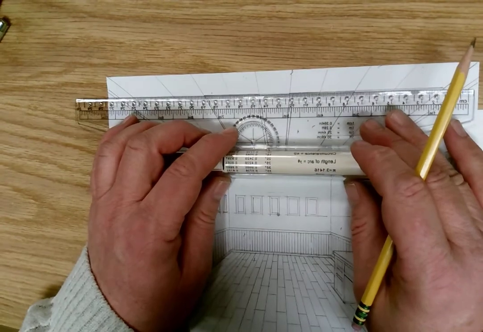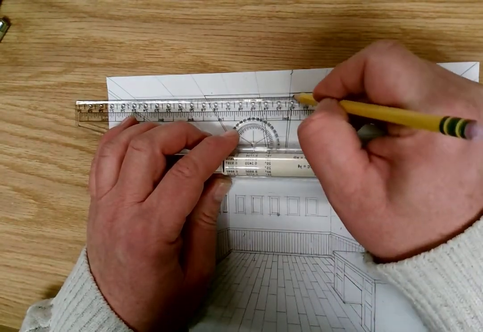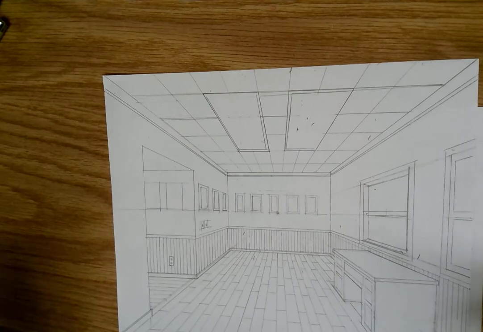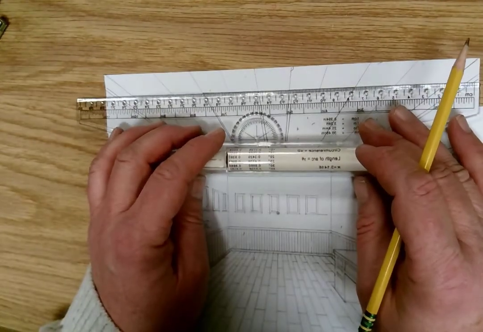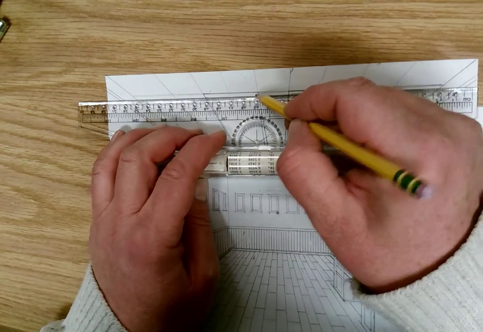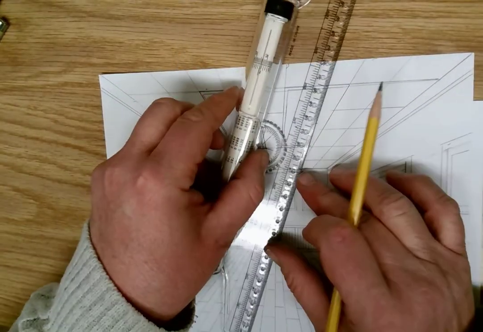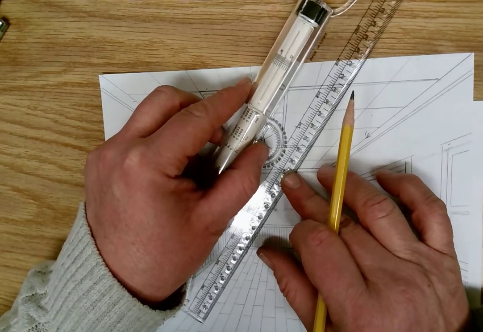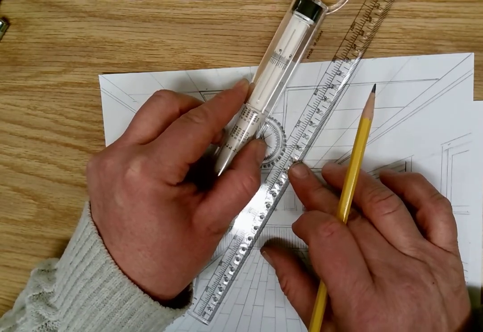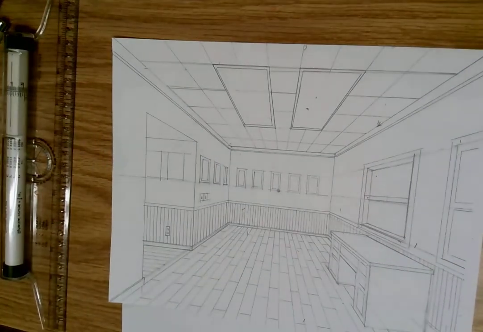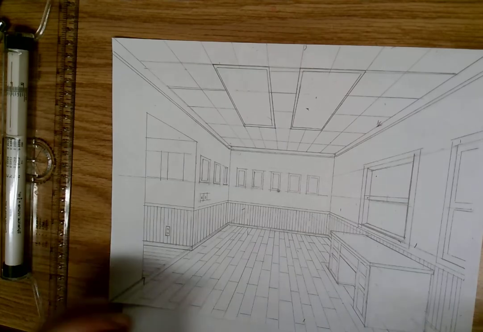So I'm just building like the kind of lights you would see in like an office. I actually like my ceiling tiles better.